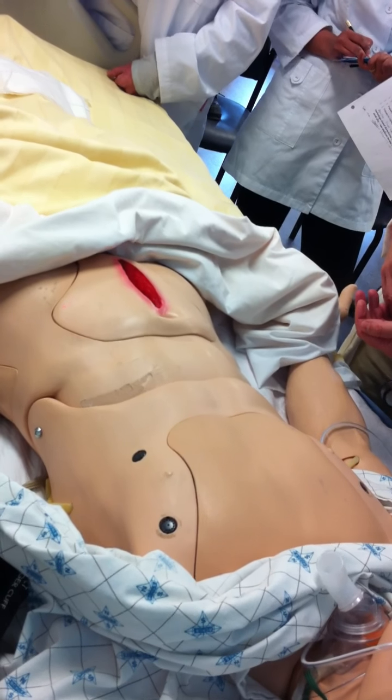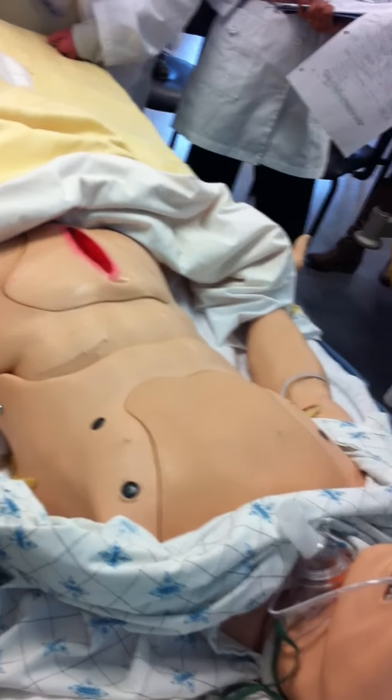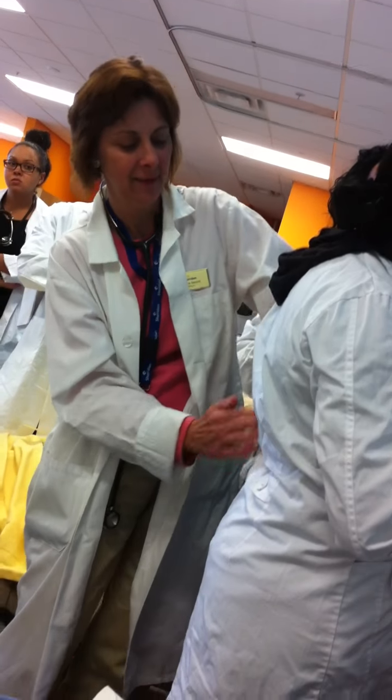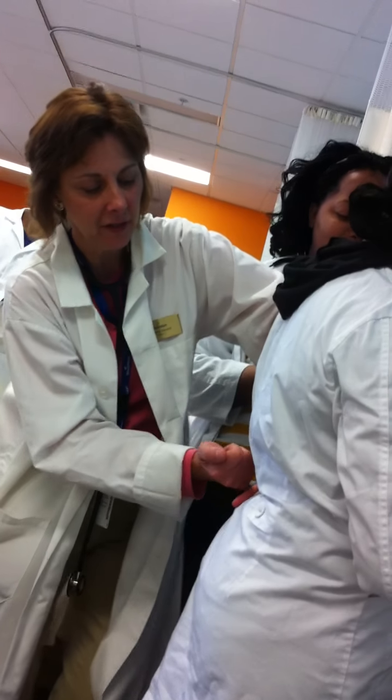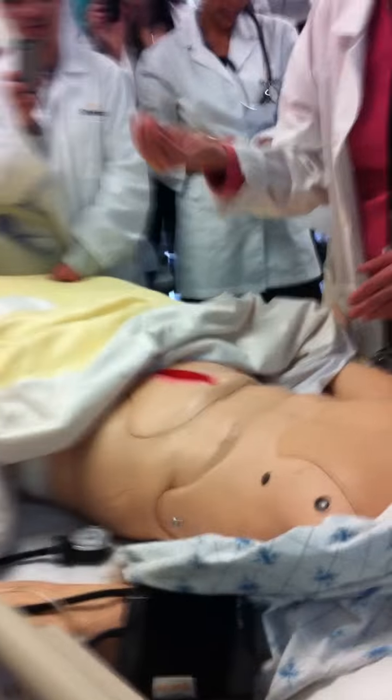We will percuss the kidneys. Now, this is where I said you would have a live person for the kidney percussion. So you've got to find that costovertebral angle and put your hand over it. Tell me if there's any pain. Palpate that costovertebral angle. Any pain?